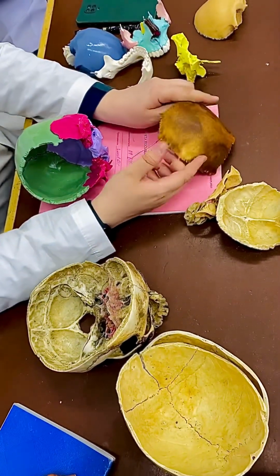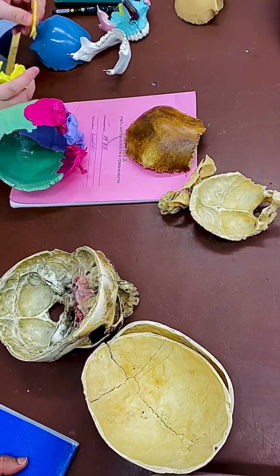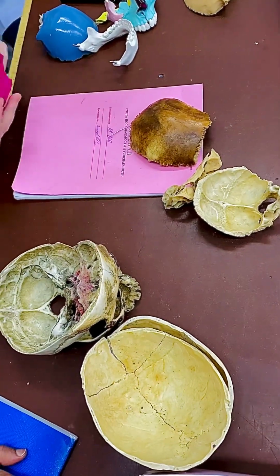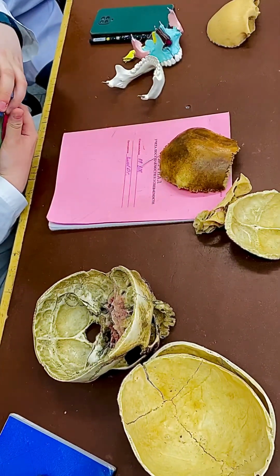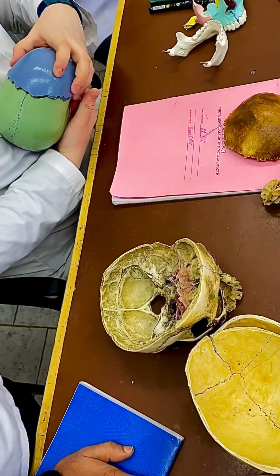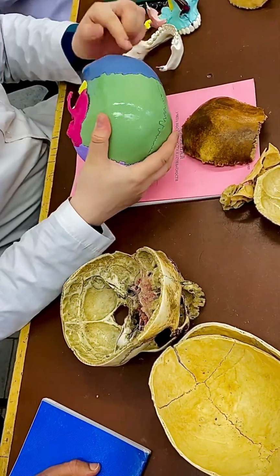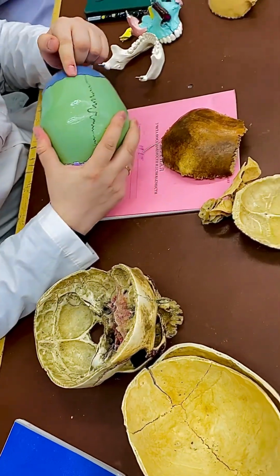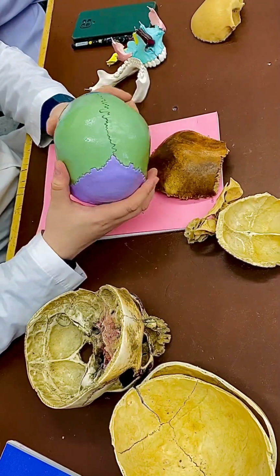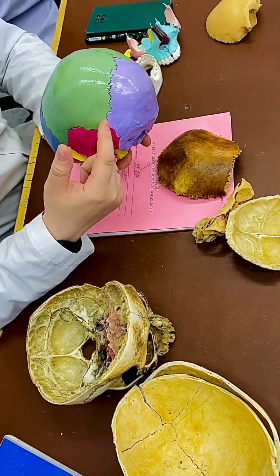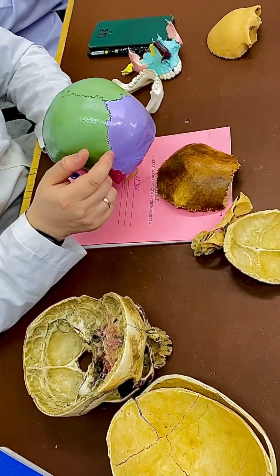Margins. The anterior margin of the parietal bone is called the frontal margin or frontal border of the parietal bone. It directly connects with the frontal bone and forms the coronal suture. The posterior border is the occipital border, which articulates with the occipital bone and forms the lambdoid suture.